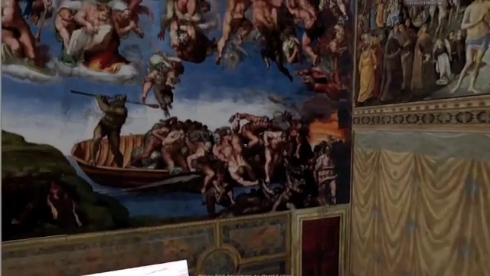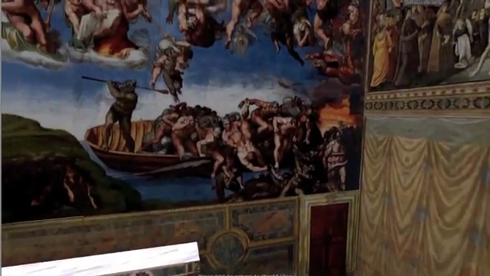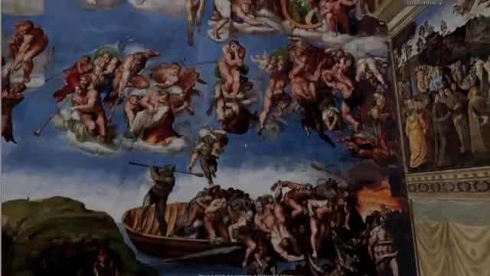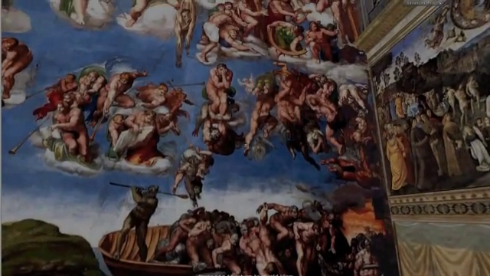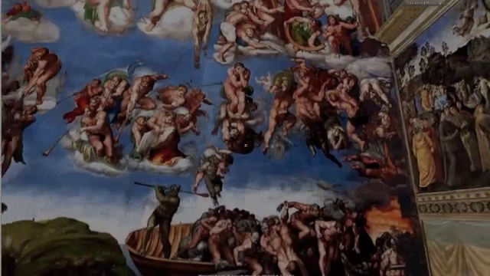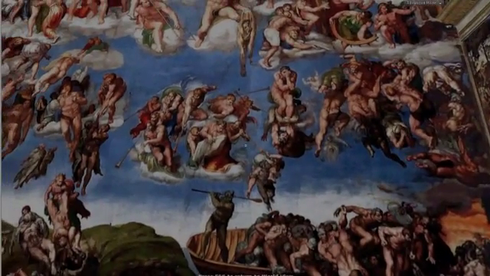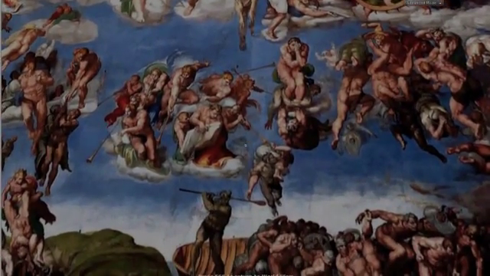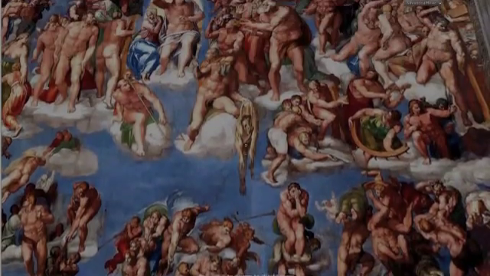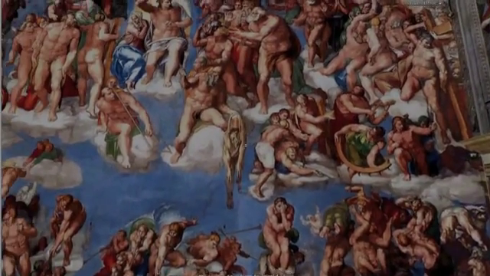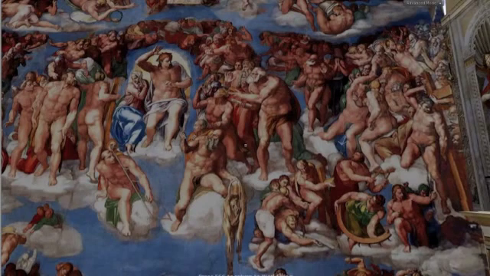Some graphic depictions of death and torture. Some people just not having a very good time here. Somebody's skin being held up there.